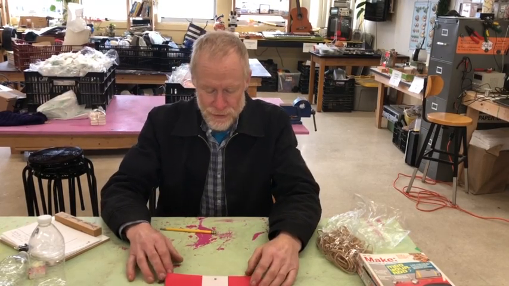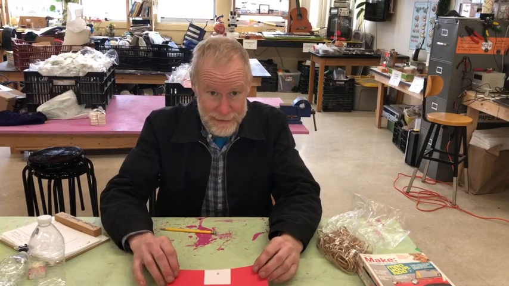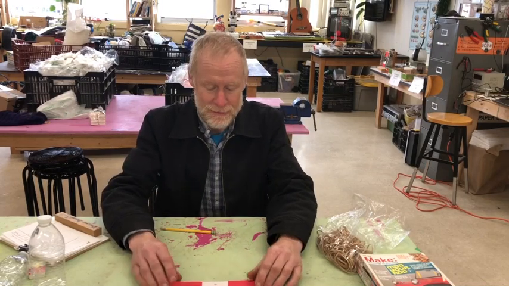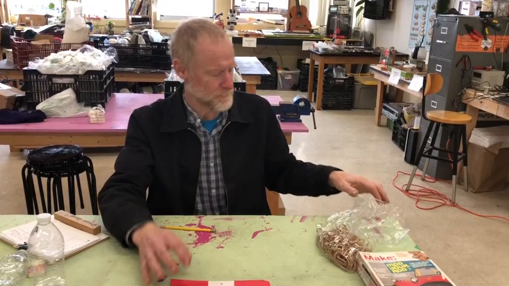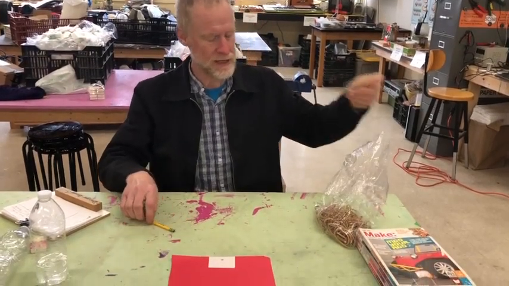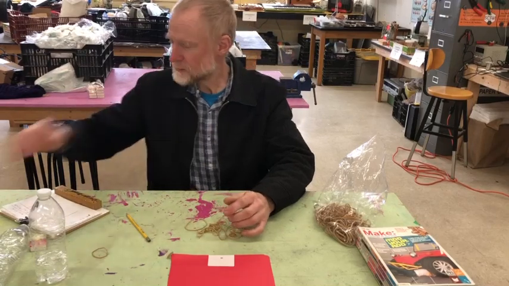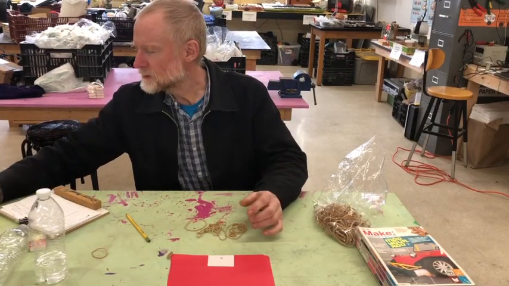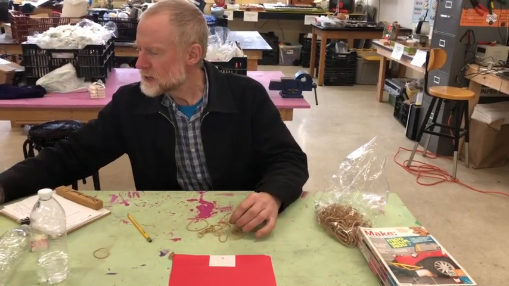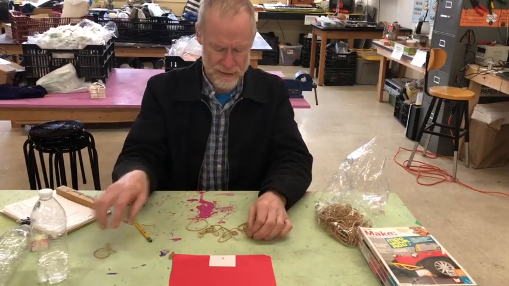All right, for the earthquake activity, you've got a little base sheet here, folder, and a bunch of rubber bands. So you put together, let's see, how many was it? 10 rubber bands. You put all 10 rubber bands together.